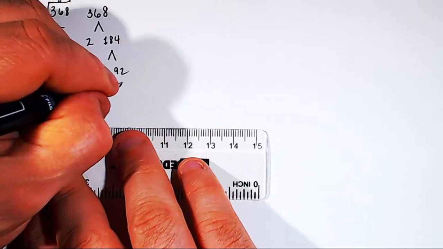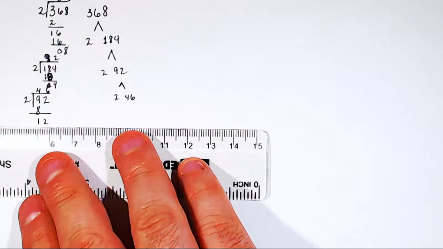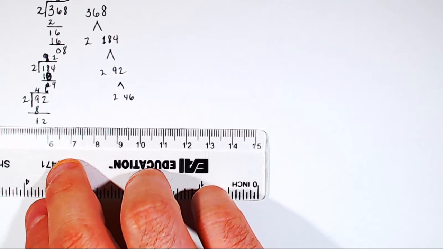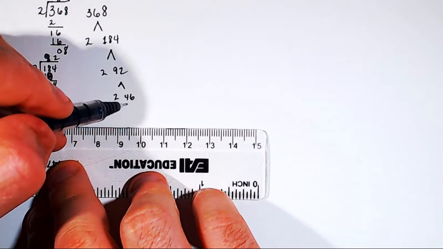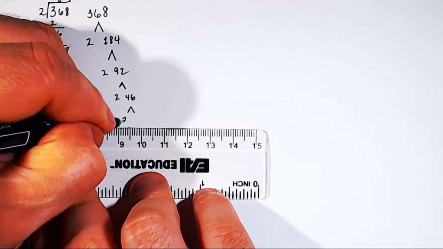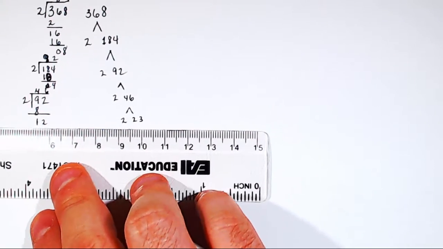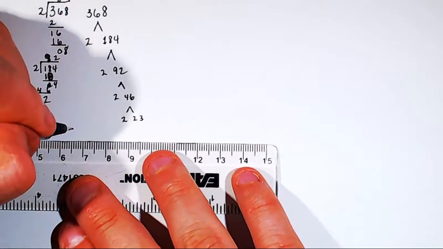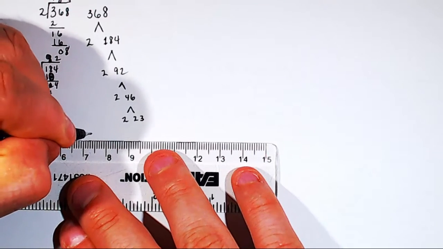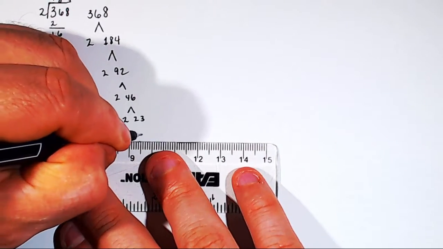So I now have 2 times 46. Now I can start doing this in my head because I know that 23 times 2 is 46. 23 is a prime number, so I can stop right there. So the prime factorization of 368 is 2 times 2 times 2 times 2 times 23.